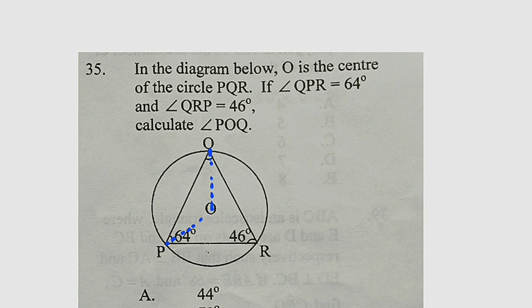So let me connect it. This is the center. But we are looking for this angle right here at the back, which is angle POQ. So remember from the circle theorem, it states that the angle subtended at the center from the chord PQ is twice the angle subtended at the circumference from the same chord. So this is the angle subtended at the circumference, which is 46. This particular angle here is twice this one, according to the circle theorem.